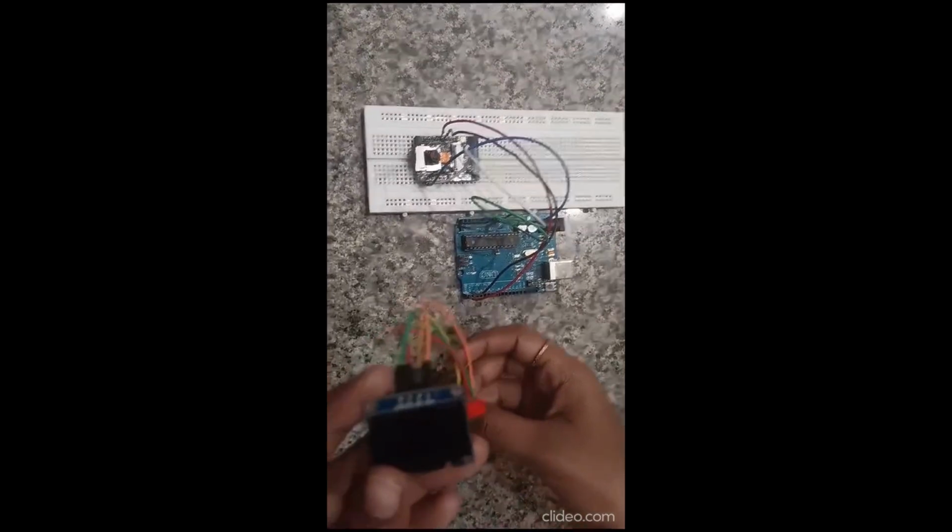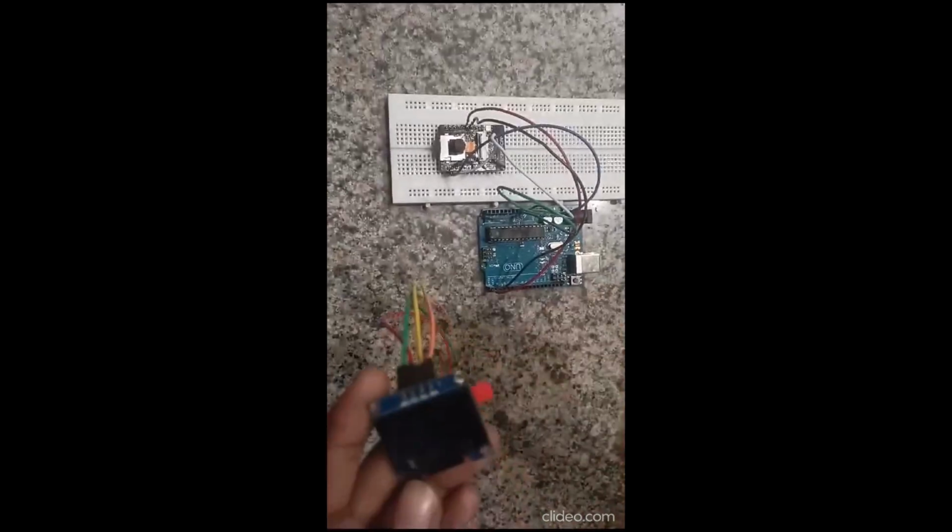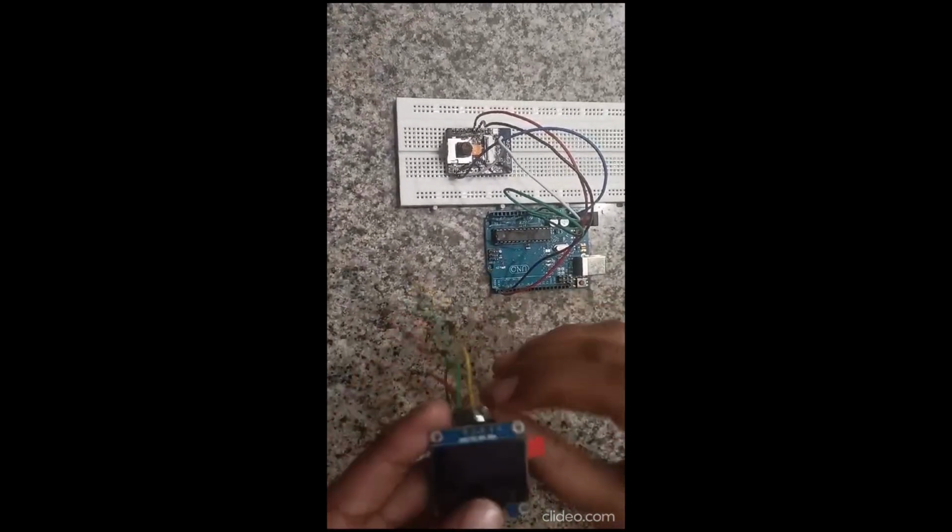So now we'll interface the LED screen with the Arduino in order to display the emotion on the LED screen.